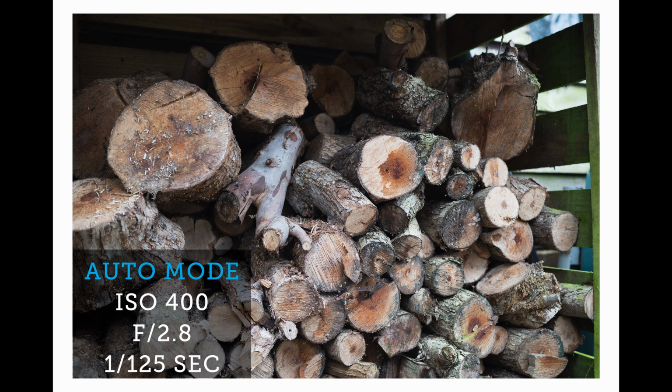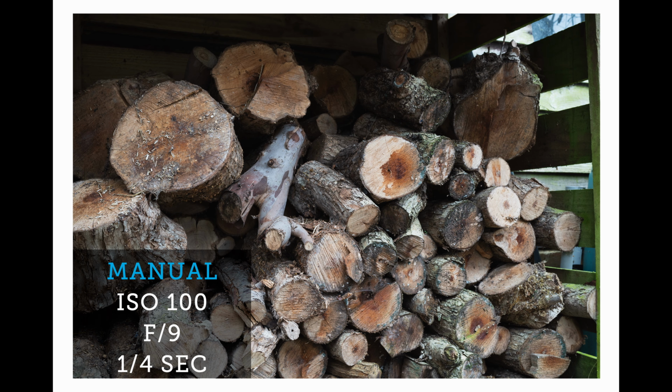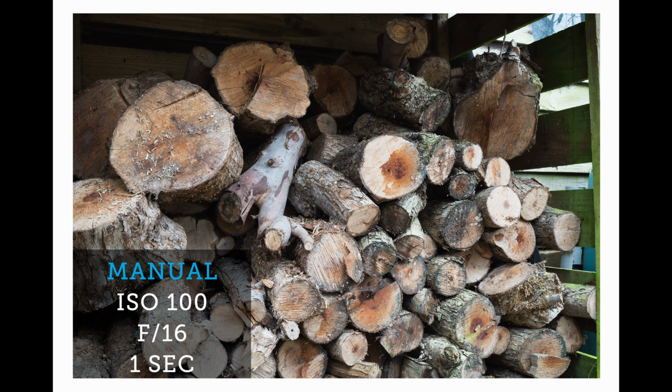So this is the auto one, so this was our reference picture. Looks okay. A bit darker here with our first manual one. The shadows are a bit darker, aren't they? A bit brighter. This is about the same as the auto one, I think. And a bit brighter still with the 1 second exposure.